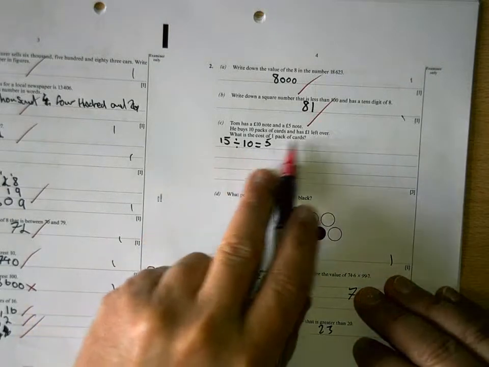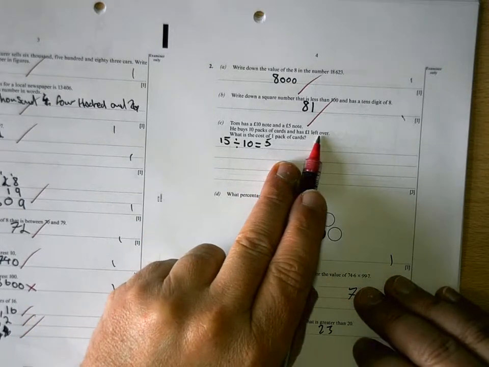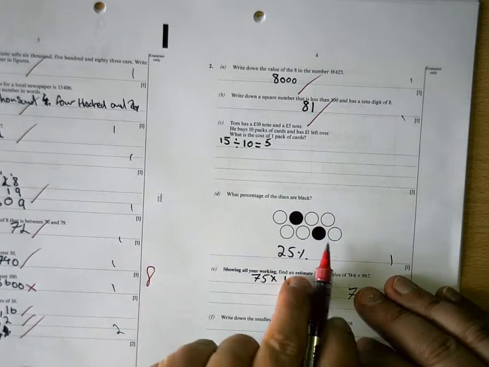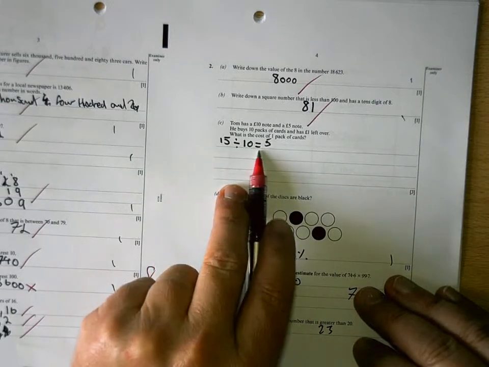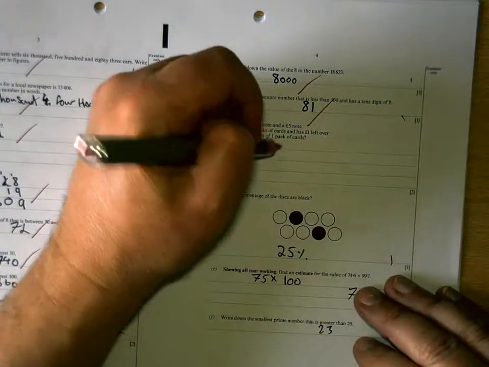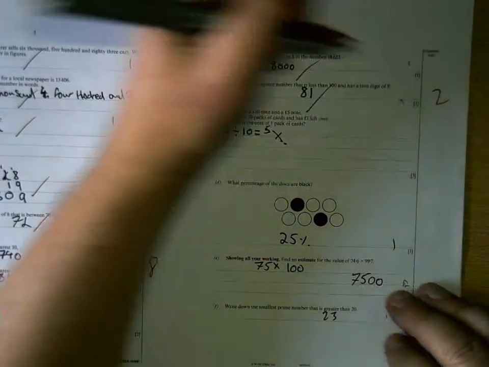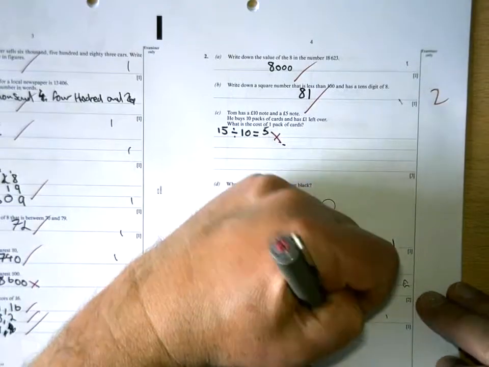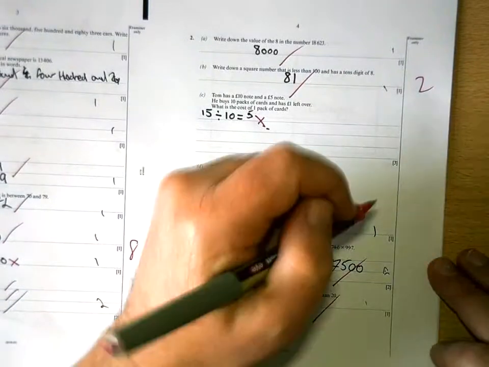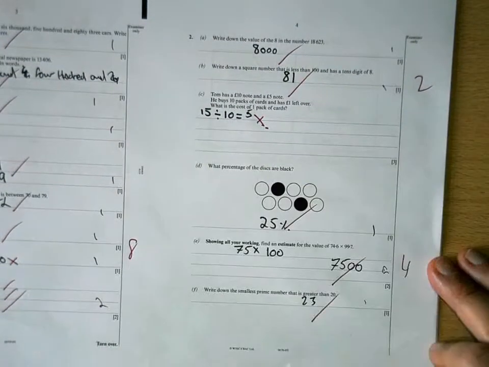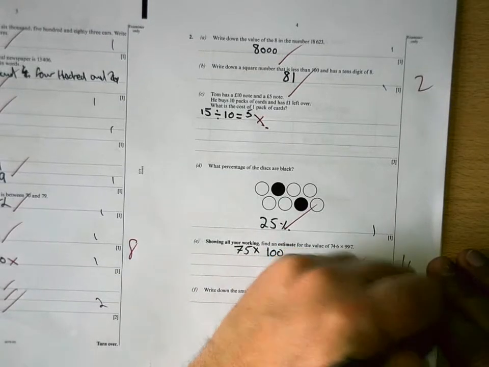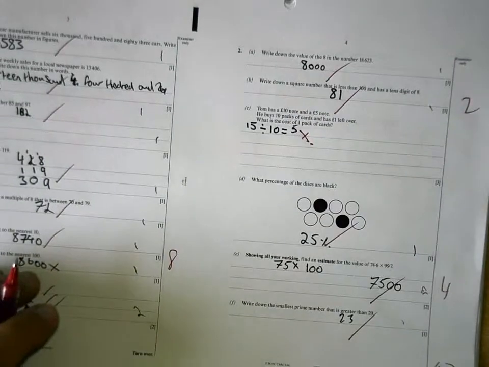Two mistakes here. First of all, you haven't taken the pound left over, so it should be 14 divided by 10, and even then 15 divided by 10 isn't 5. So you've blown that one. 25%, the rest of that is right though, so 4 there, 6, 14 for the page.